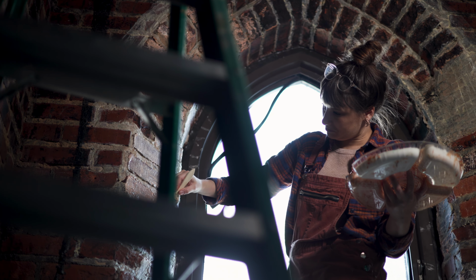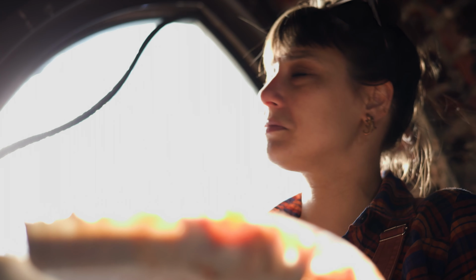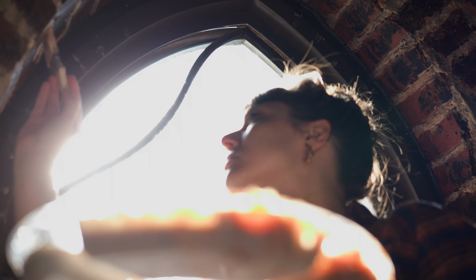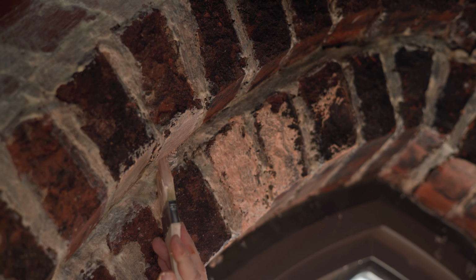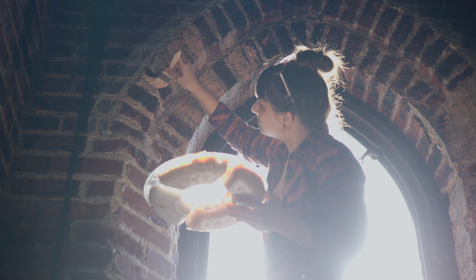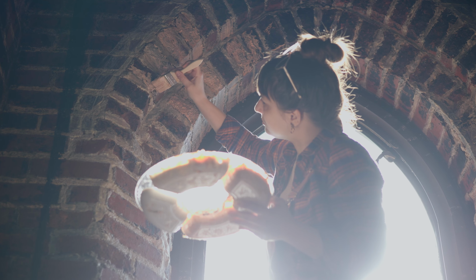What drew me to McCall was the history of the building and specifically the brick architecture. For me, brick has such an implication of the hand within it, not only in the making and constructing of bricks, but the laying of bricks.